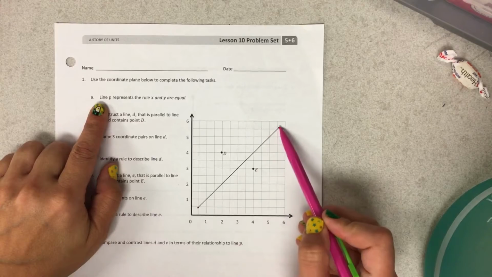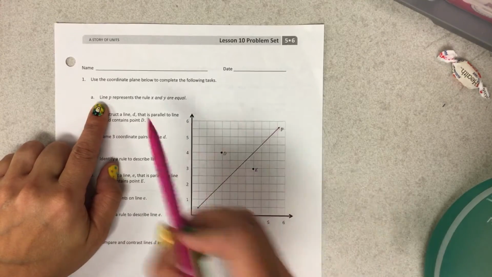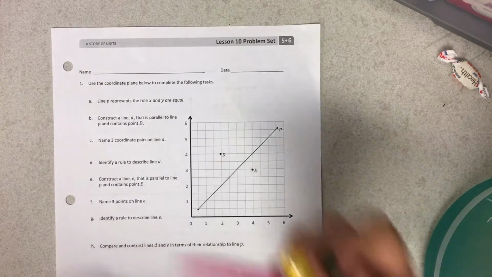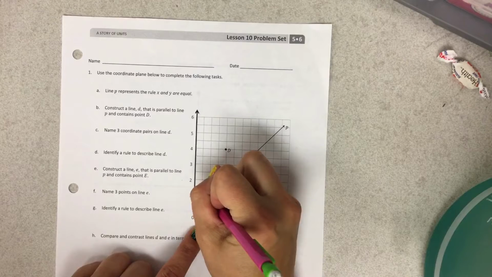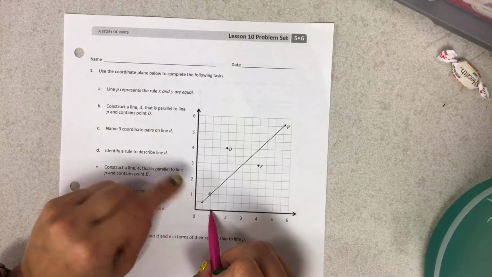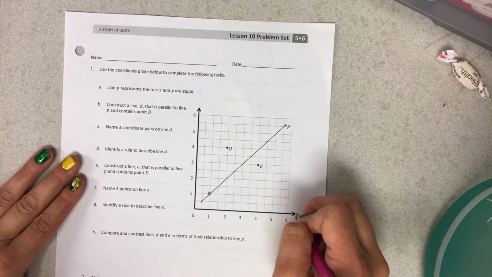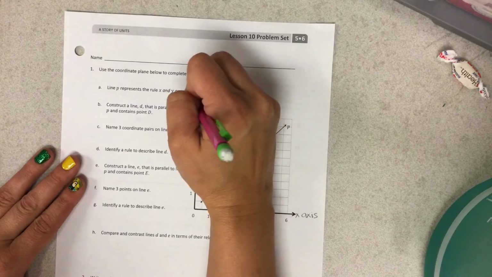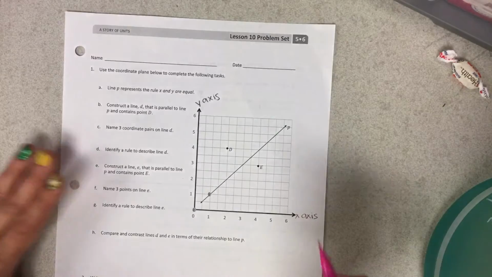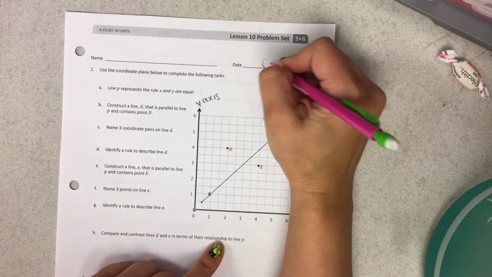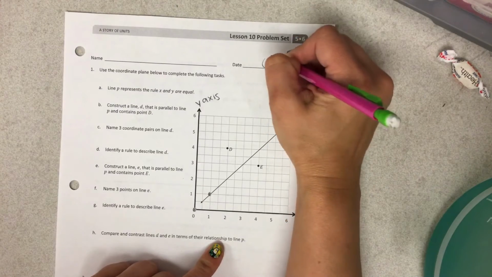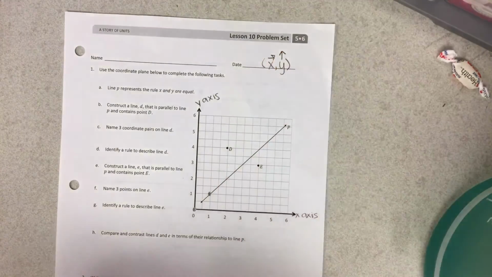And it says line P, so right here, line P represents the rule that X and Y are equal. So no matter what, X and Y is going to be equal. And so when I think about it, here's how it can be equal, because if I even find 1 point on line P, I know that it is 1, 1. Because remember, guys, this is your X-axis, this is your Y-axis, and then here's your point of origin, that 0, 0, okay? And then also remember, when we are doing our coordinates, we always write our X first and then our Y. So it's run, then jump, or over, then up, okay?